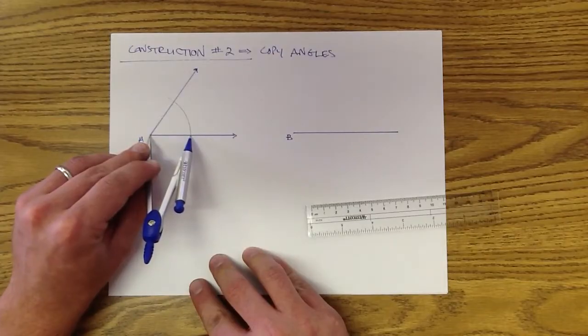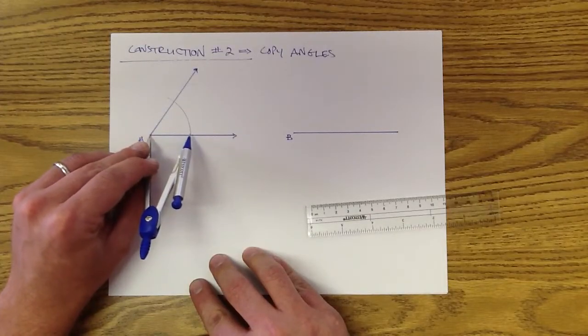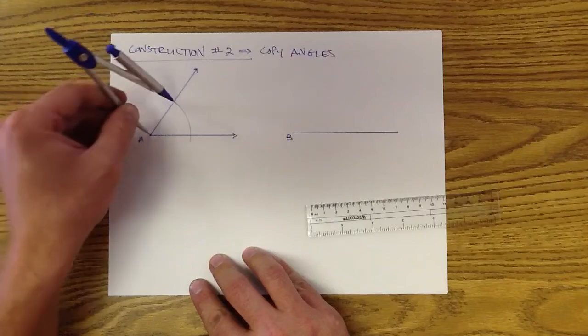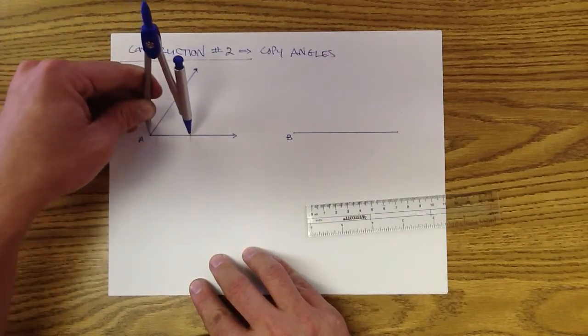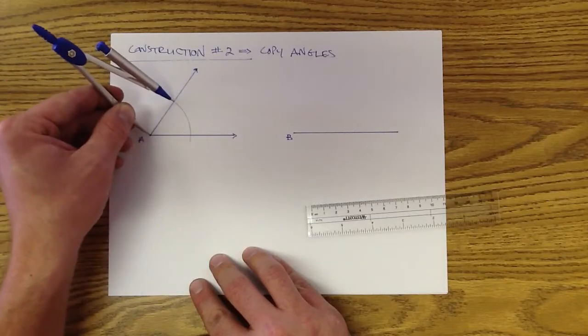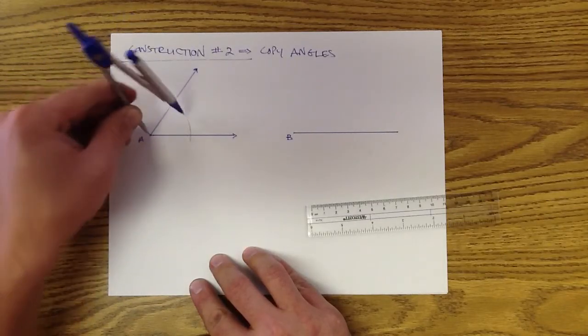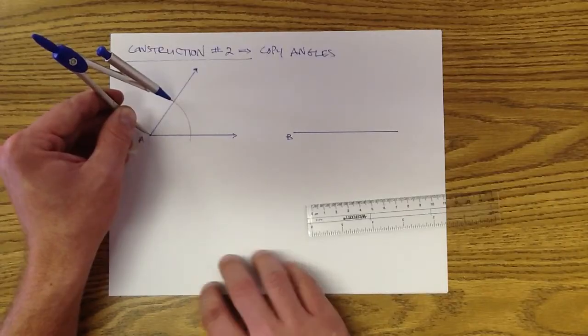This length right here represents the radius of a circle. So you're creating basically a quarter of a circle. So this distance here is the same as this distance here. We have radial distances that are the same. From A to both of these points of intersection are the same.